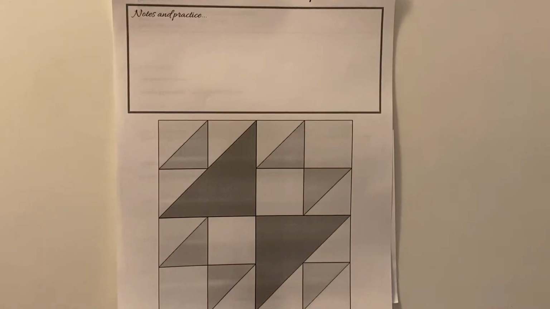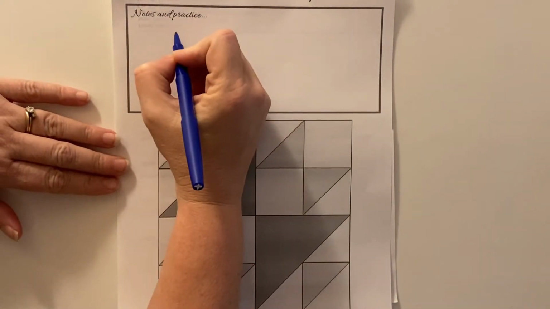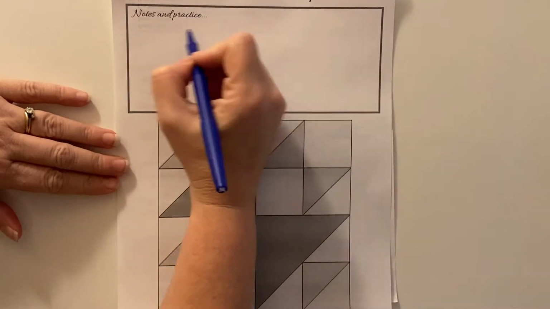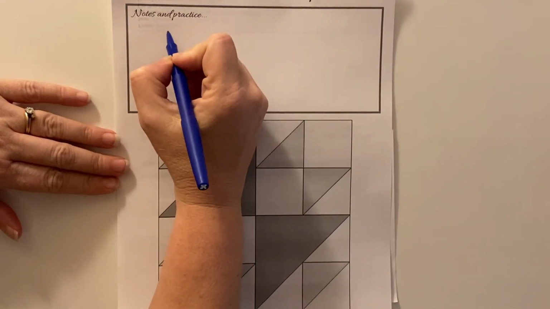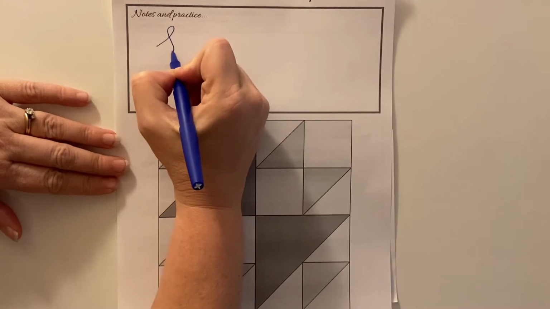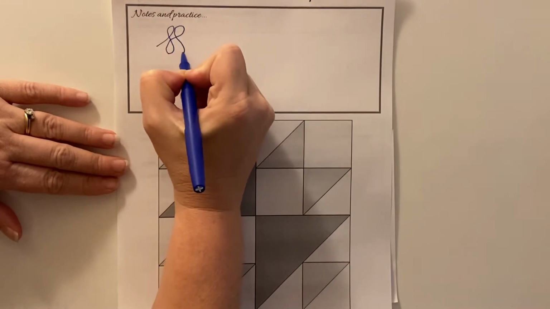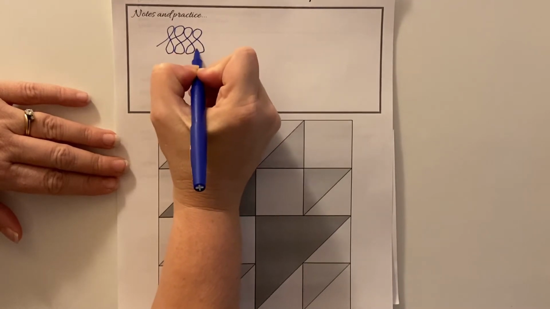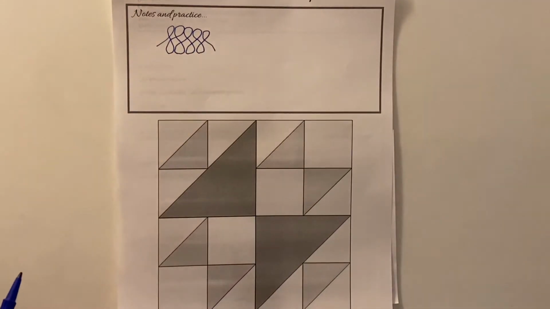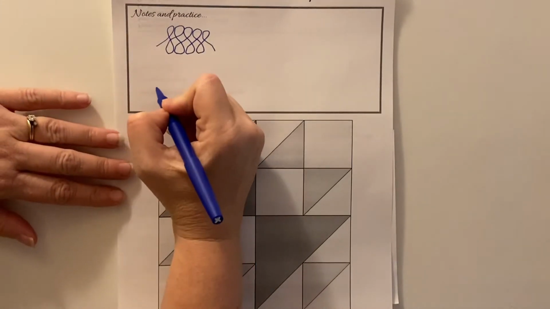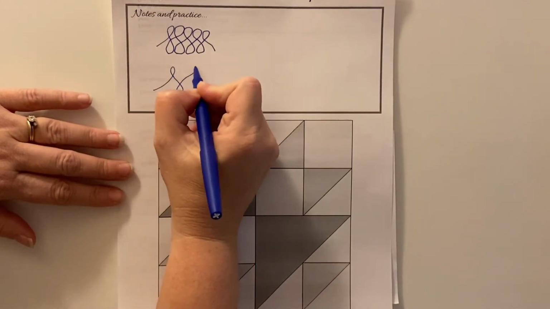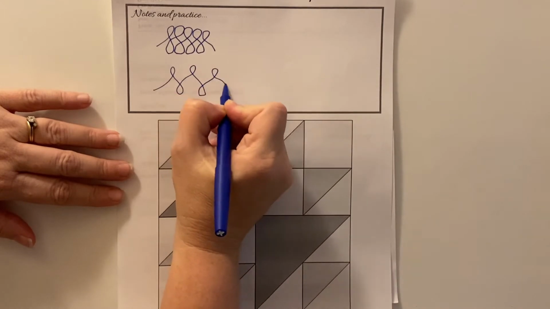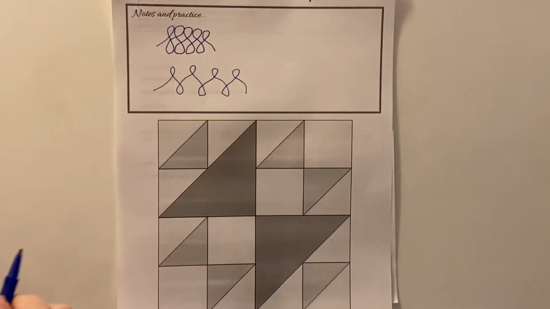We are going to quilt ribbon candy in the Old Maid's Puzzle block, and I use the word ribbon candy for a variation of this design. You may have seen a design like that with the loops touching. I tend to spread out my design, and some people refer to that as wishbone quilting.